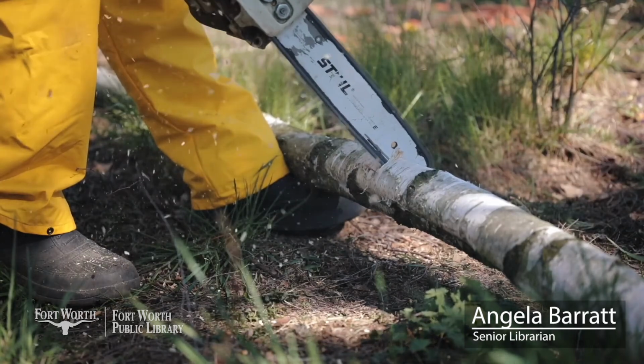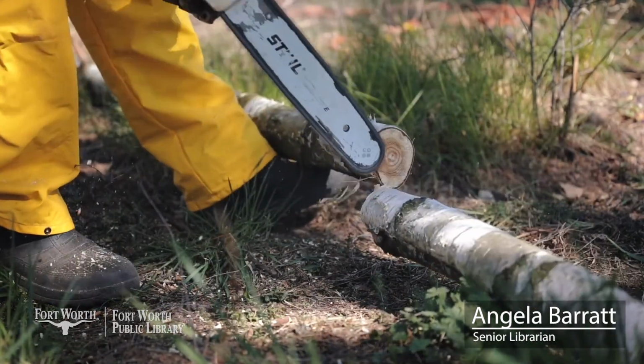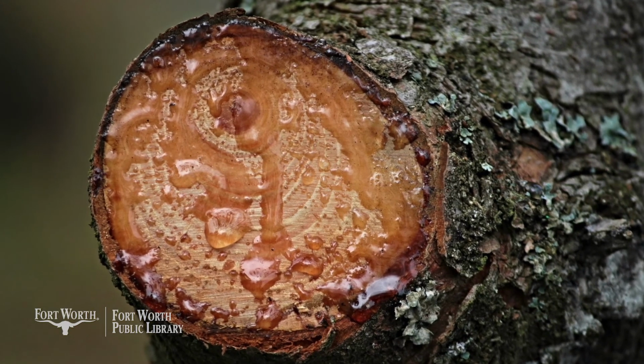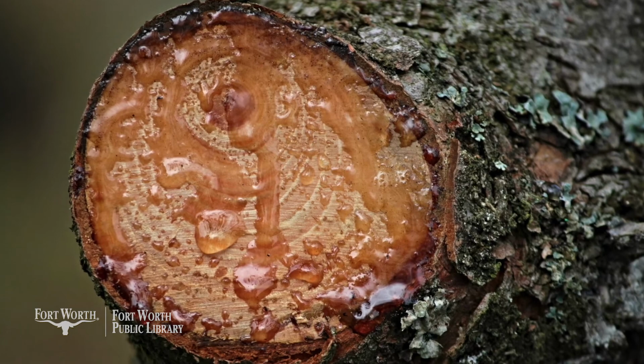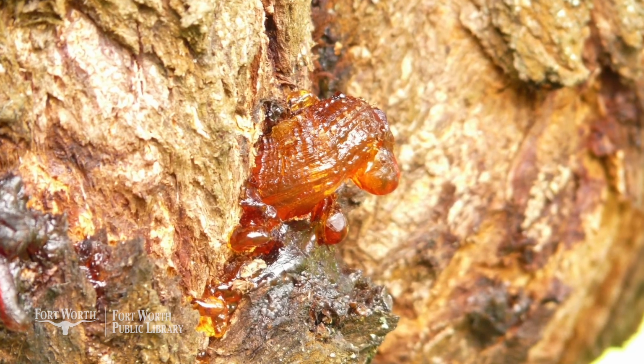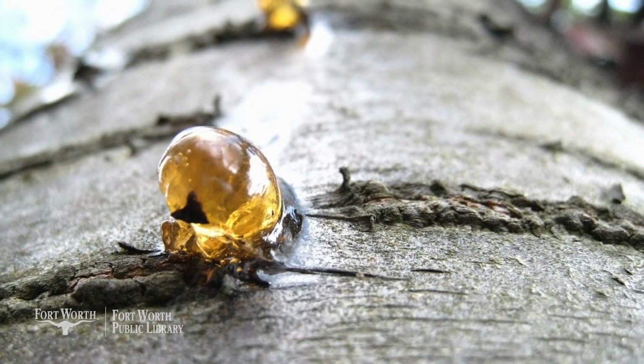If you cut a tree, does it bleed? Trees don't have blood, but they do have resin, which is a liquid that is stored in special cells in the bark. When a tree's trunk or branch is cut, sticky resin oozes out and hardens to create something like a scab over the wound.